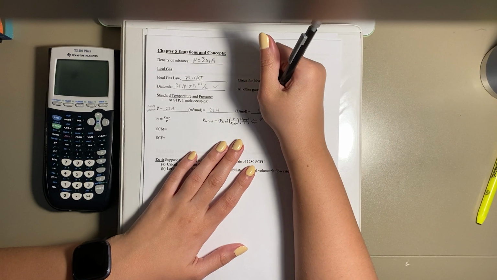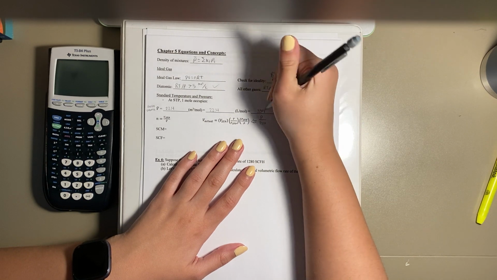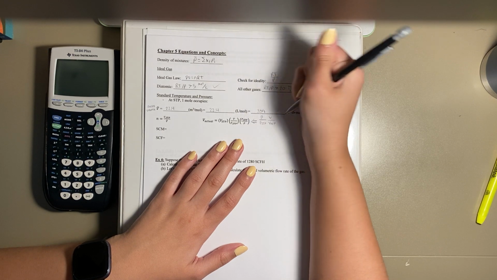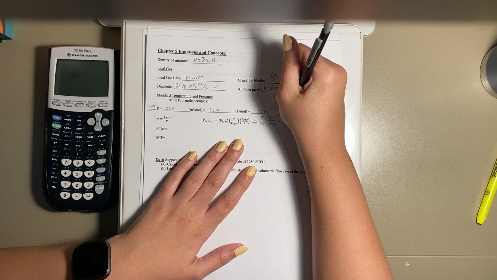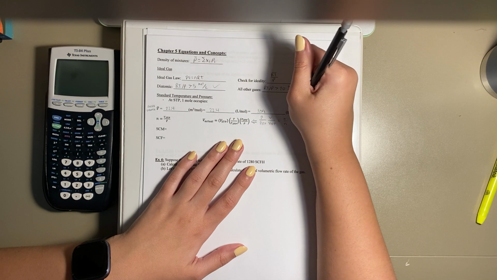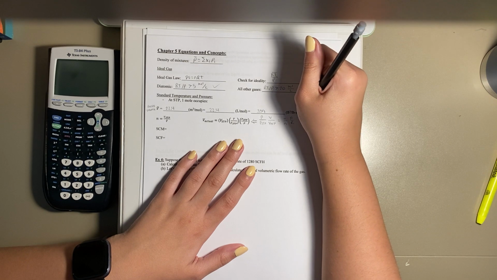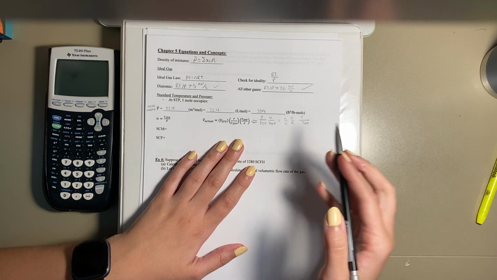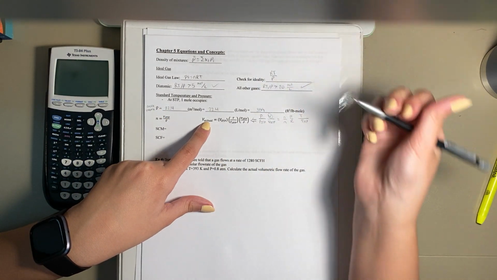P over P STP times V over V STP, and that's just our PV, equals n over n times R over R, those cancel out, times T over T at standard temperature and pressure. So when you rearrange that, that's what you end up getting as you're solving for this V there.